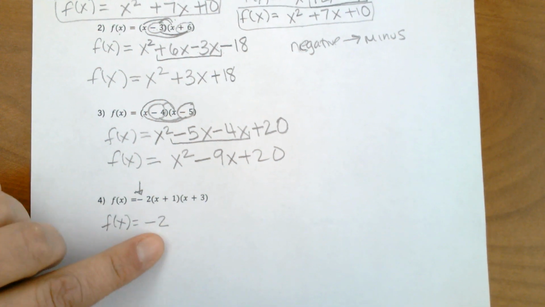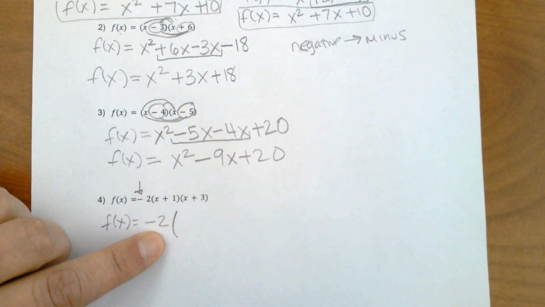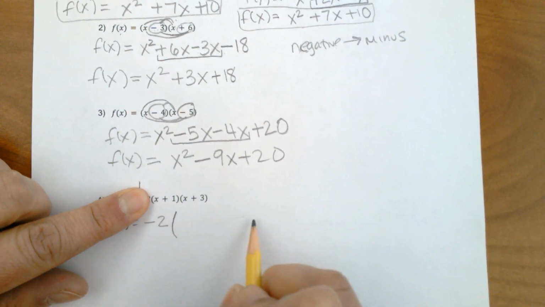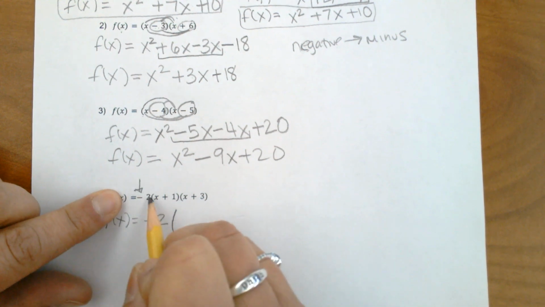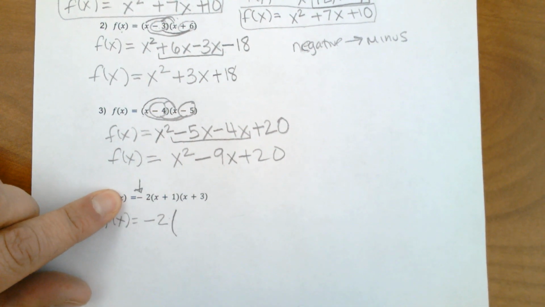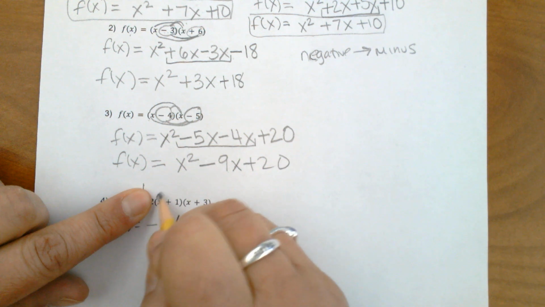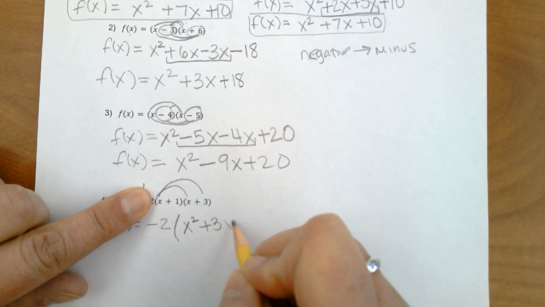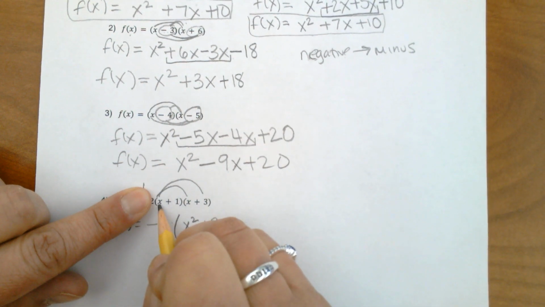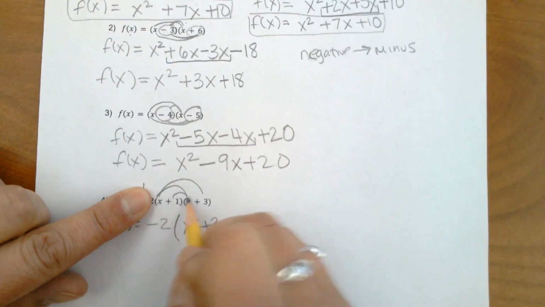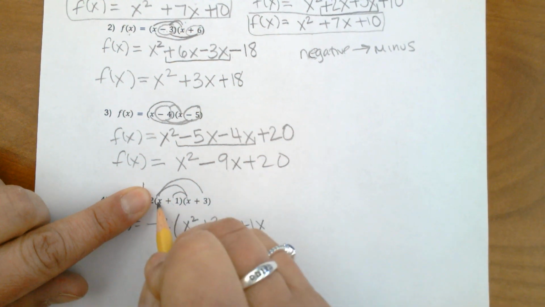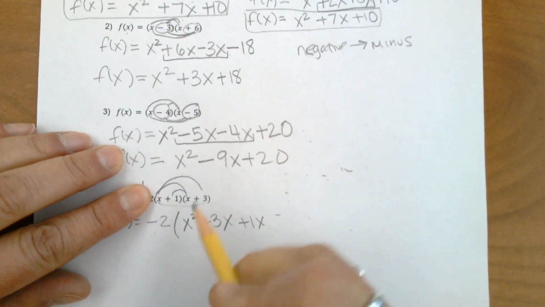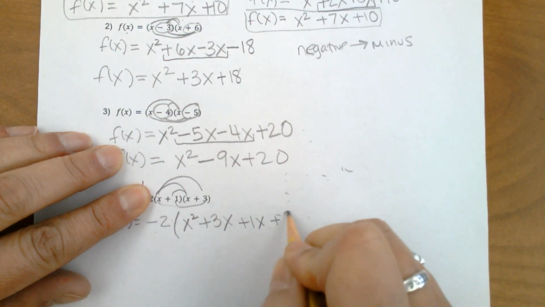So I'm going to write down f of x equals -2. I'm going to open my parentheses. And now I'm just going to do that problem, and I'm going to write it right here. But I'm going to open my parentheses because we are still going to be multiplying that -2. All right, so let's do first: x times x is x squared. X times +3, positive 3x. Outer, inner: 1 times x, plus 1x. And then, oops, I'm sorry, and then last terms, 1 times 3, positive 3.